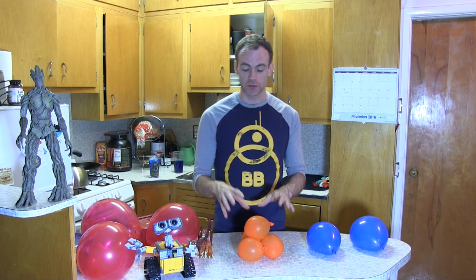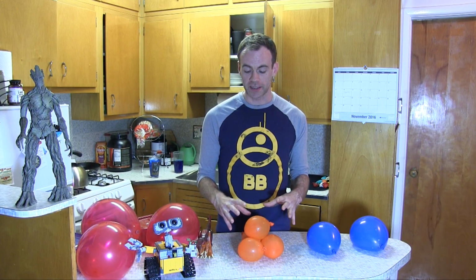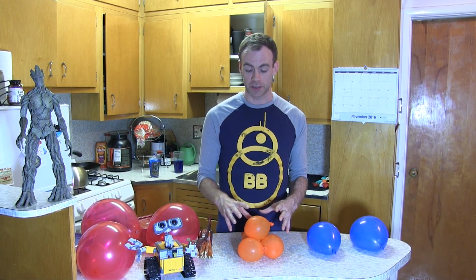Now, an example of a particle that can go through the different stages of matter is water. Now, imagine this water balloon right here is a collection of water molecules that have been frozen. The particles are really close together and they have a definite shape and volume.